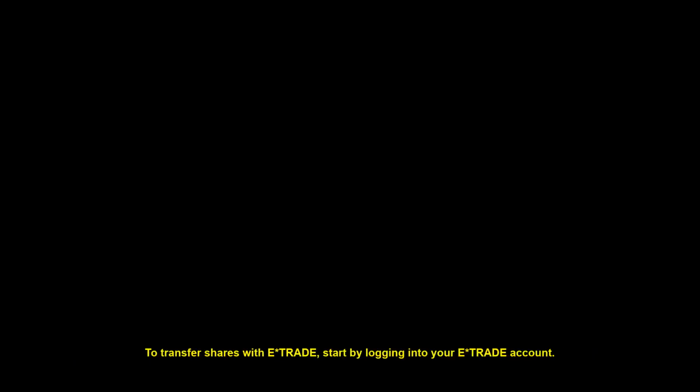To transfer shares with eTrade, start by logging into your eTrade account. From the home screen, navigate to the Accounts tab. In the drop-down menu, select Transfer. Choose Transfer Securities from the available options.